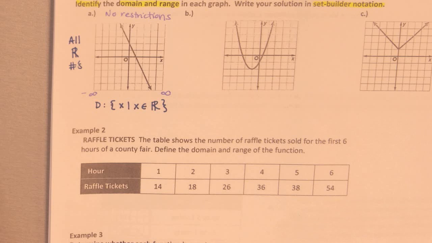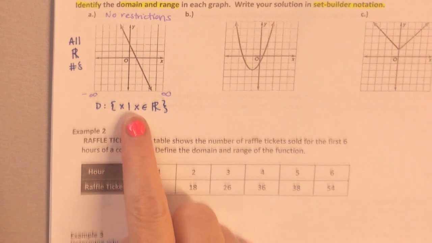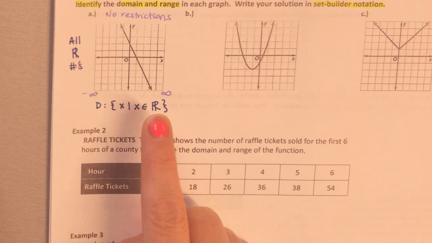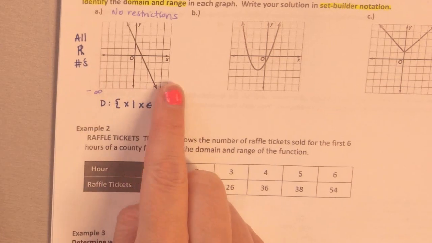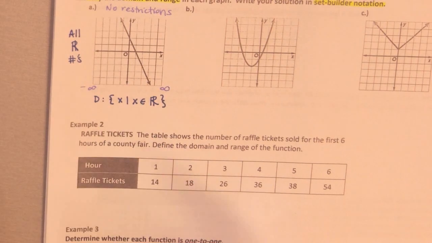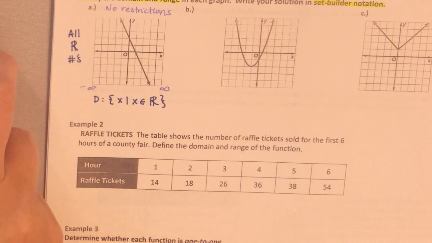Again, we'll practice that. So why is the element next to x? It's saying that all of the x values are in the real number set. So all of the x's are going to be all the numbers here. Really, it's any number you can think of. So a lot of times we think of the whole numbers, but it's also anything in between.